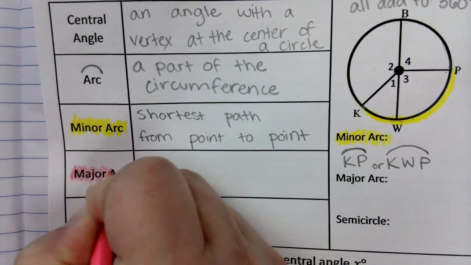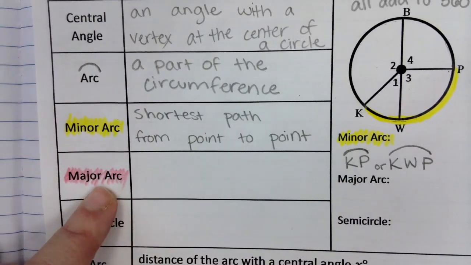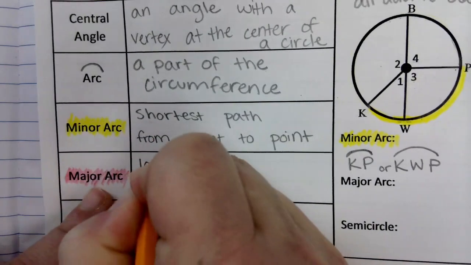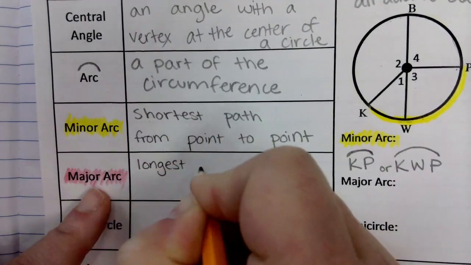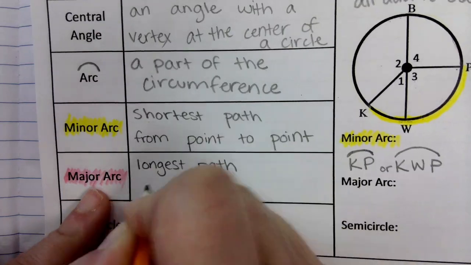The longest path from point to point is a major arc, because major means it's the majority, so we need to go the majority of the circle. We need to go the longest way.